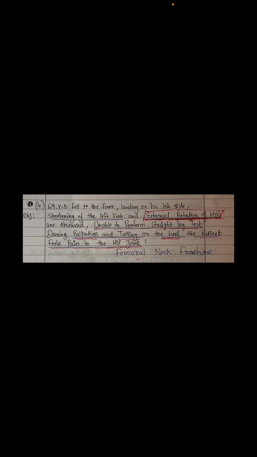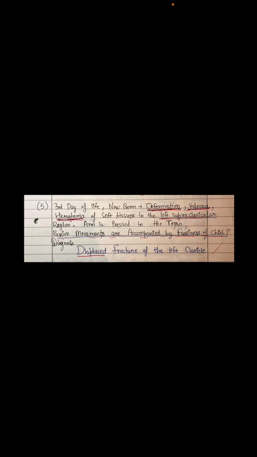External rotation of the hip will again be the hallmark finding here. During palpation and tapping on the heel, the patient feels pain in his hip joint. What would have happened in the patient? The patient is suffering from a femoral neck fracture. So let's see the next patient.